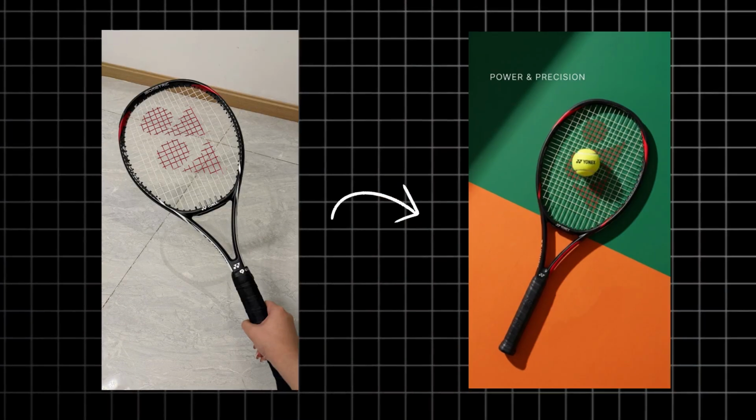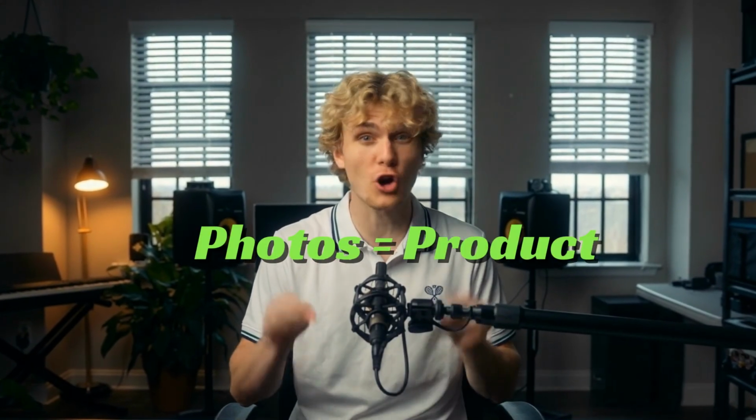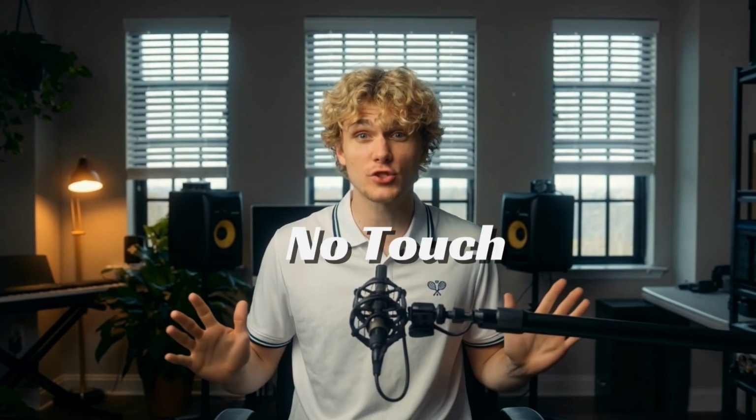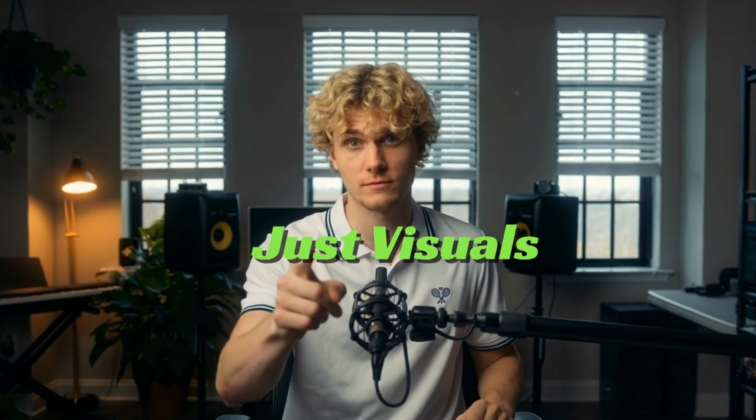If your product photos look like this, you're losing sales every single day. But what if you could turn this into this in seconds using AI? When you sell online, your photos are your product. No touch, no try, just visuals. And bad photos, they kill conversions.